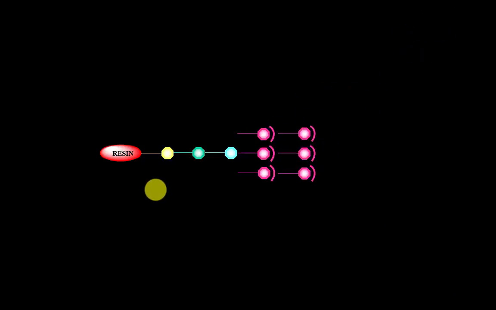Then if you remove this, you can add the next reagent, also in large excess, and repeat this reaction again. Deprotect, add your reagent, wash out, deprotect. This step you can repeat. That's how you can get a very highly pure product from your resin reactions.